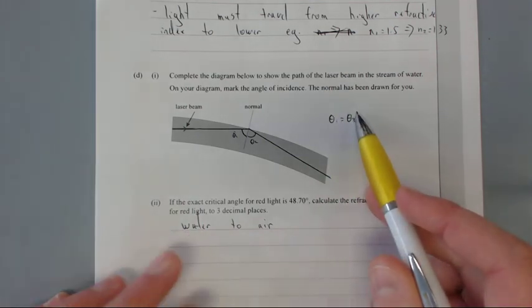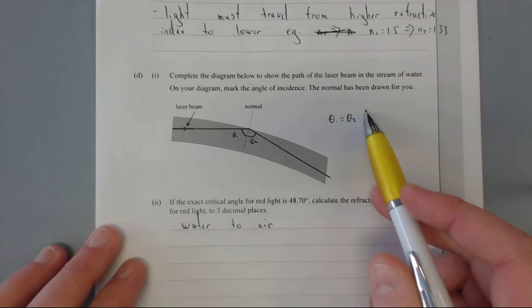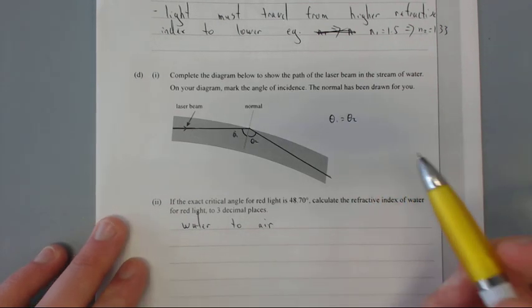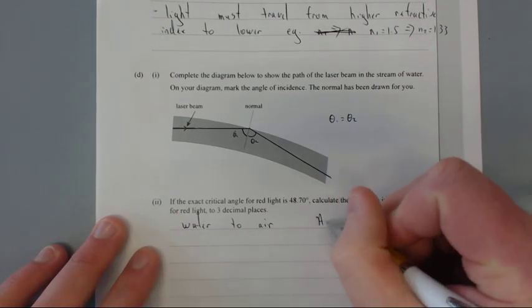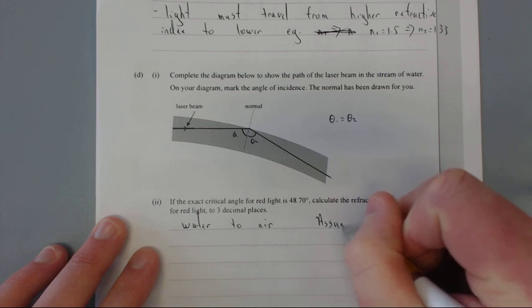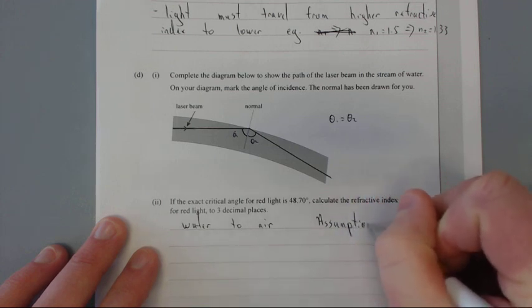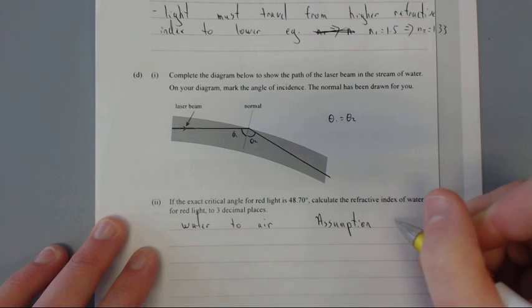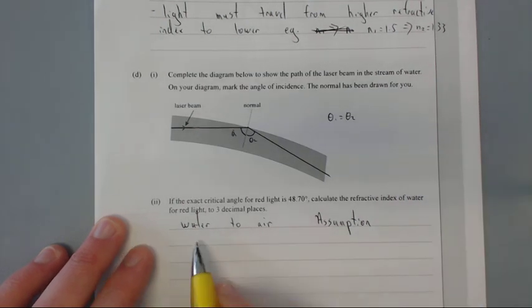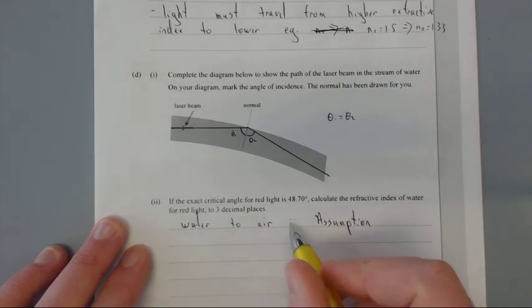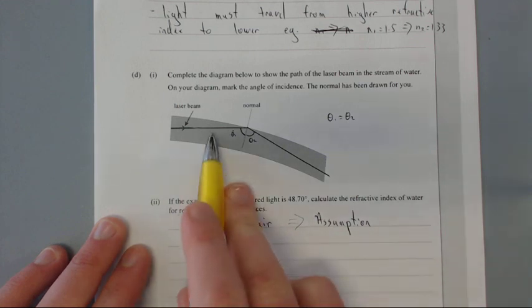It doesn't say it's air, but we're just assuming that. So, assumption, because nothing says it's not air. So this is water and that is air.